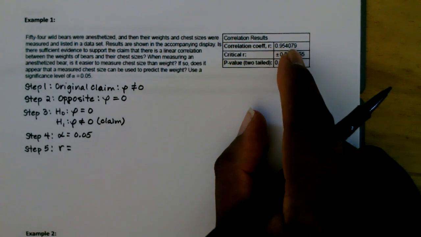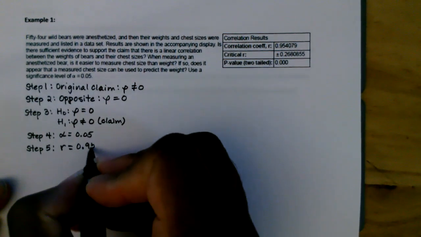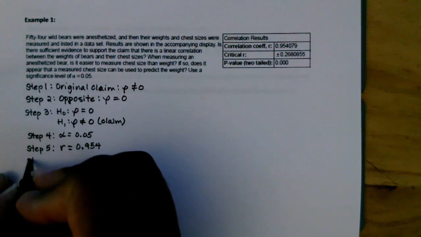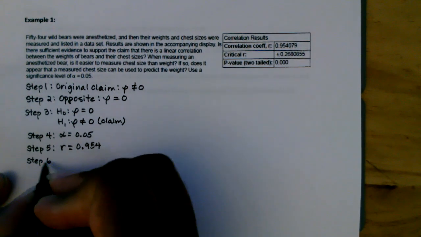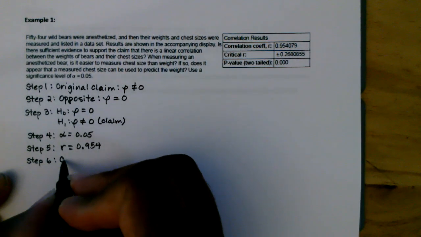But to 3 decimal places, this will be 0.954. So 0.954 is your test statistic. And then step number 6 is the critical value.